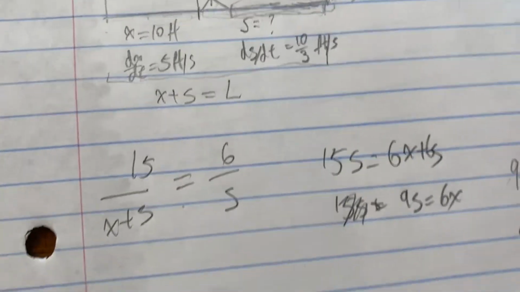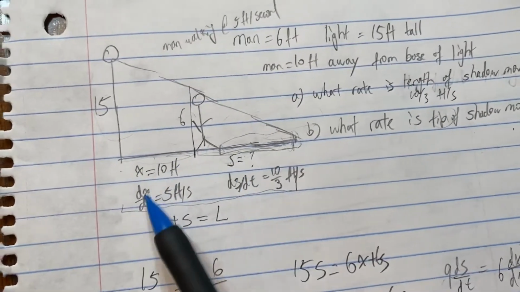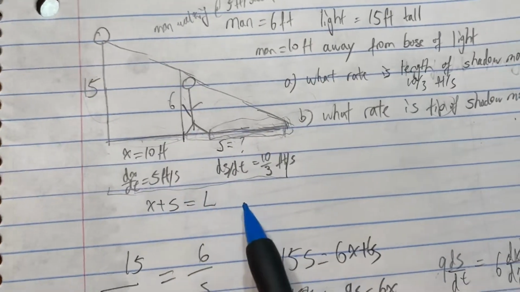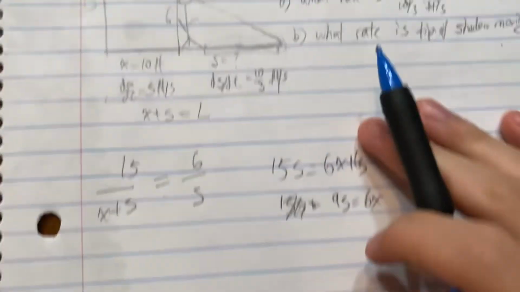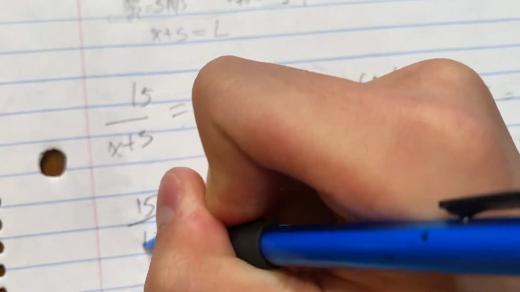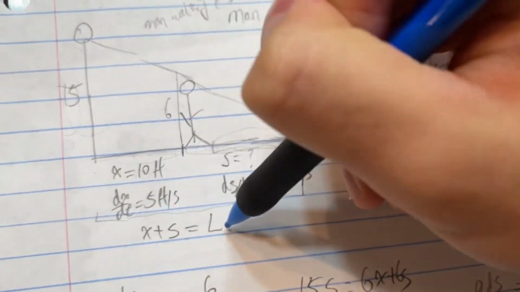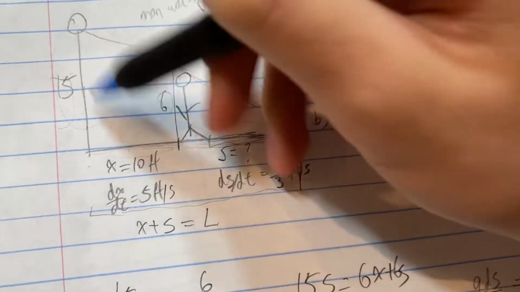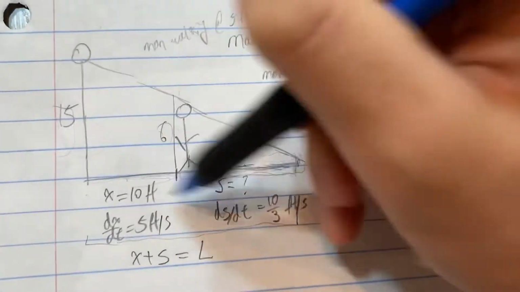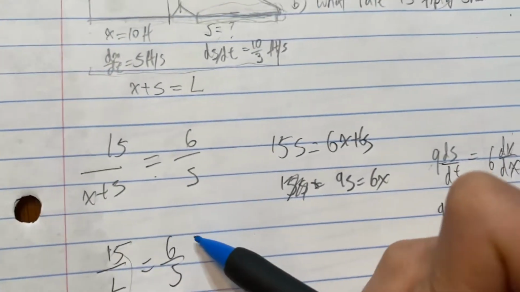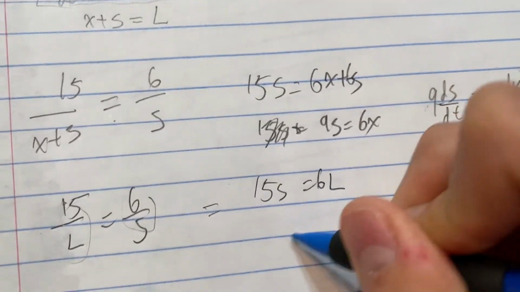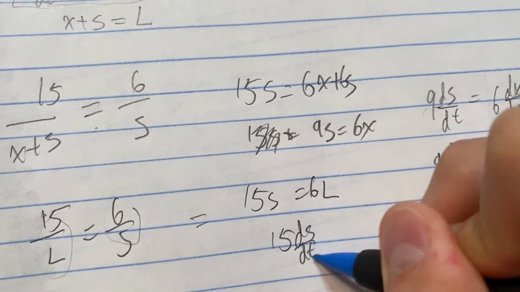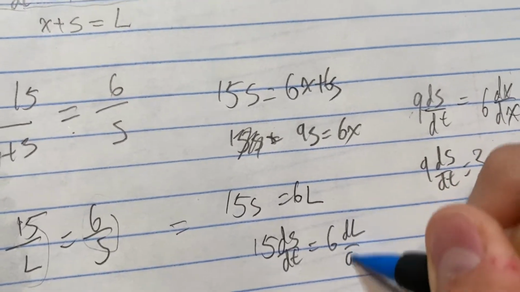Now we're finding the tip of the shadow. The tip of the shadow is both of these included because the man is walking away from the lamp as well. So now we need to consider L, which is the combination of x and s: x plus s equals L. So now let's come up with a new equation. 15 over L is equal to 6 over s. 15 over the long side, x plus s, which is L, over 6 over s. So big triangle over small triangle. Again, big triangle is 15 over L, small triangle is 6 over s. So now we have 15s is equal to 6L. Differentiate this: 15 ds/dt is equal to 6 dL/dt.